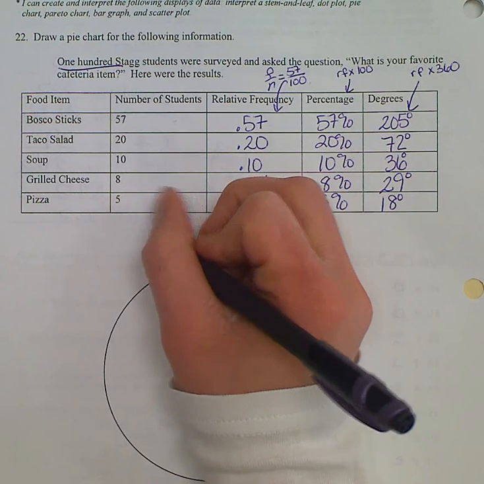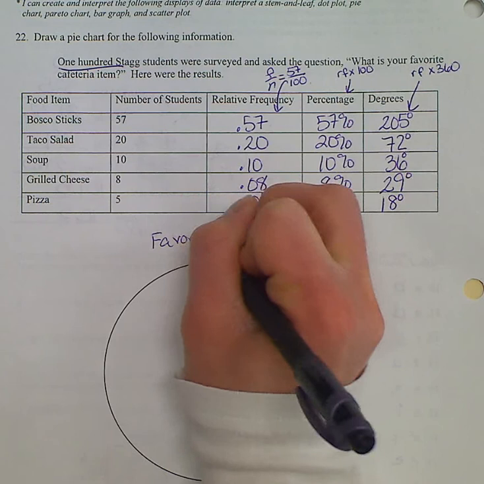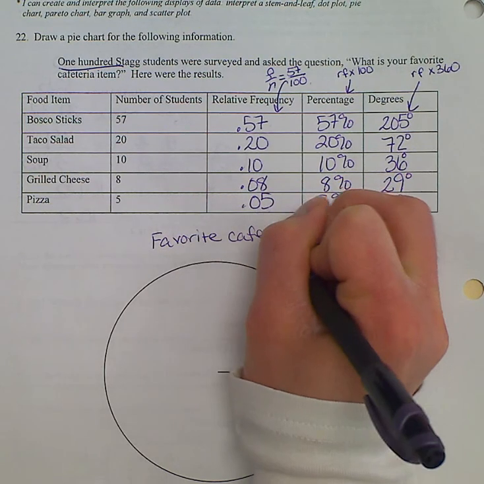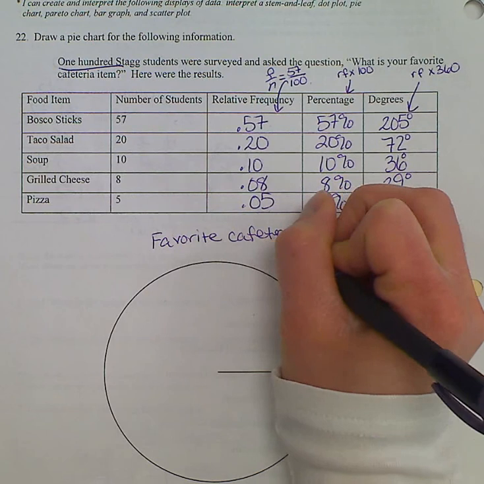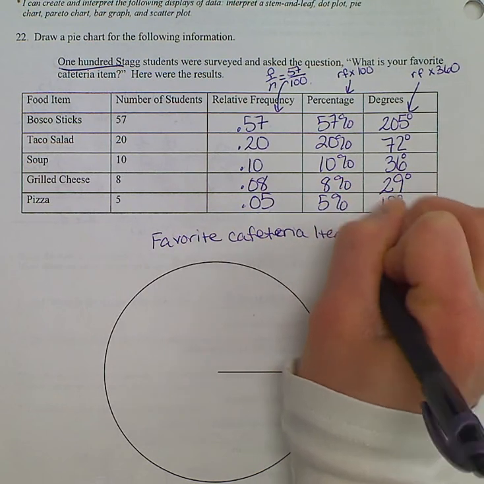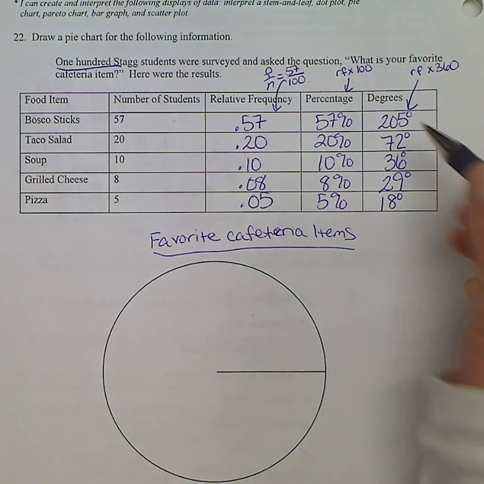Okay, I'm going to label or title my display. And then I'm going to go through and create my angles. Now, the one thing here is we're not going to measure this 205 degrees. I'm actually going to go backwards.